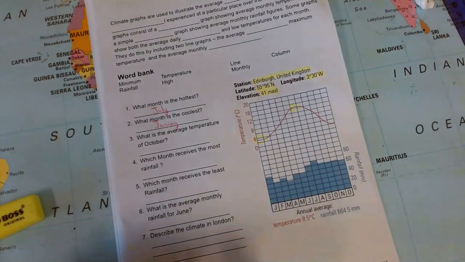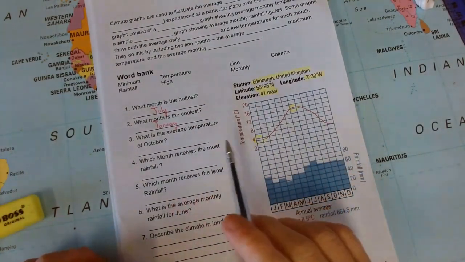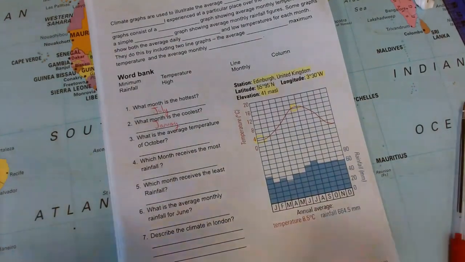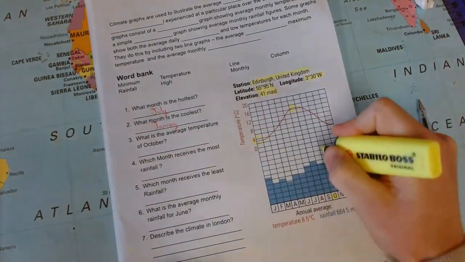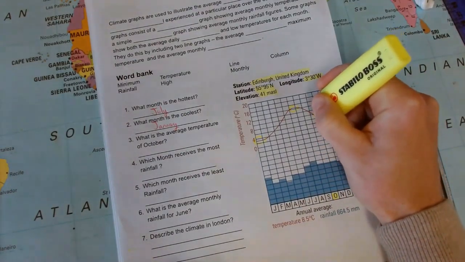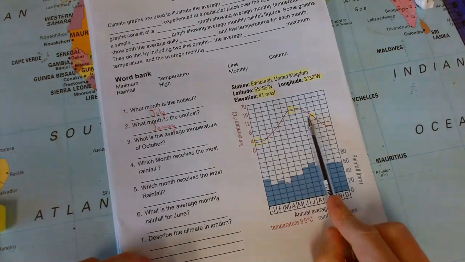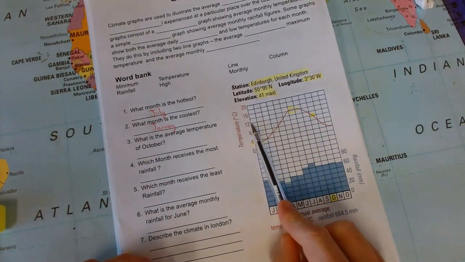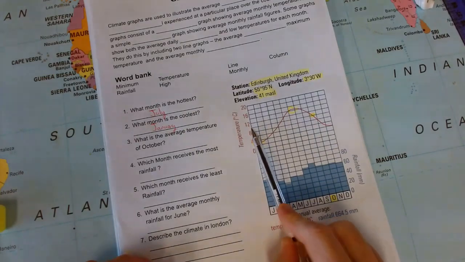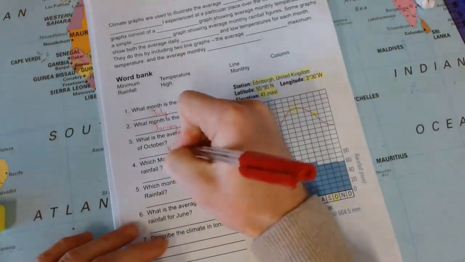What is the average temperature of October? This is where we're going to start reading the scale on the side and using that as our answer because it's given us the month. So October, if I work up, is intersecting around about here. And if I work along, we're going up in lots of 2. So in between the 8 and the 12, this would be 10. 10, 10 what? Make sure you don't just write the number by itself. It's in degrees, 10 degrees.